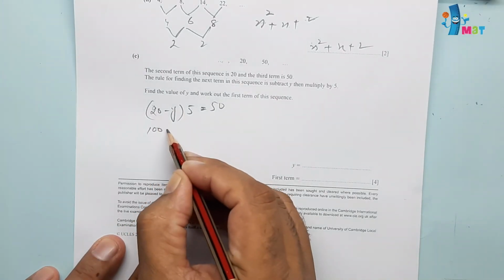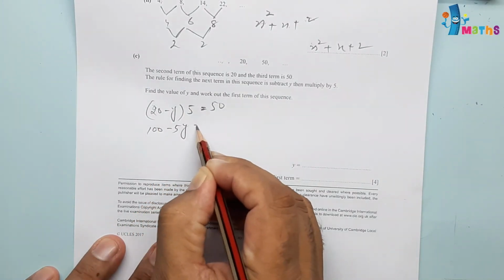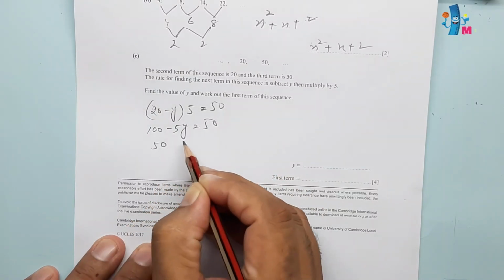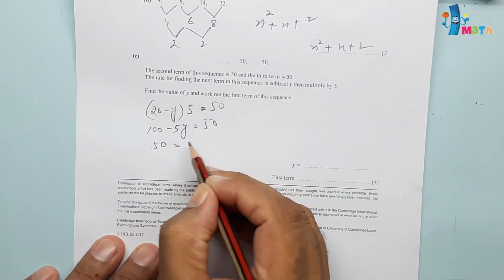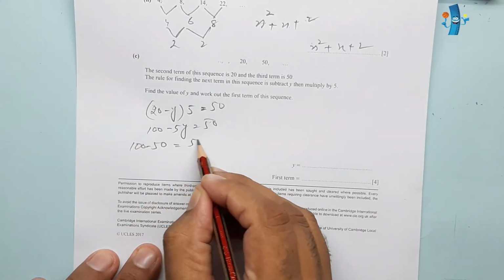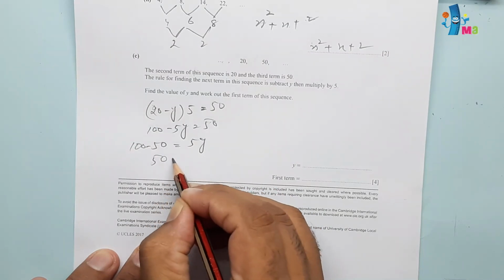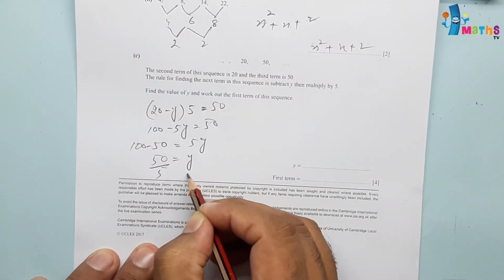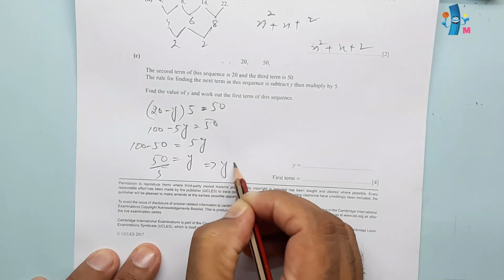This will be multiplied: 100 minus 5y is equal to 50. This implies 100 minus 50 is equal to 5y. So 50 is equal to 5y, and this will be y is equal to 10. This implies y is equal to 10.